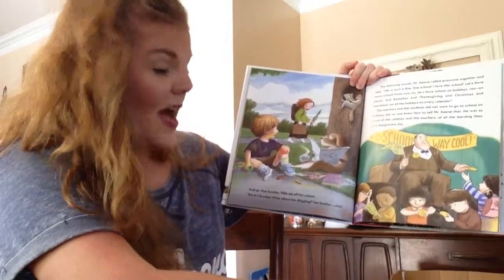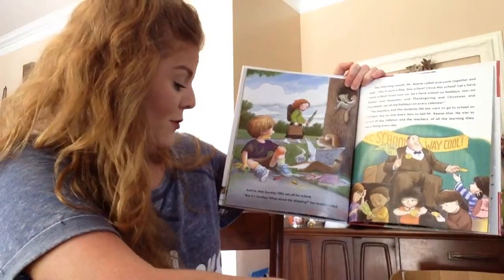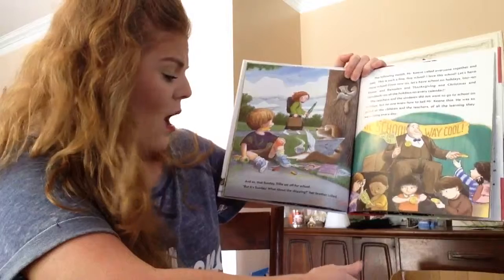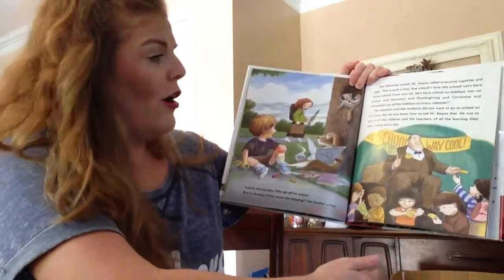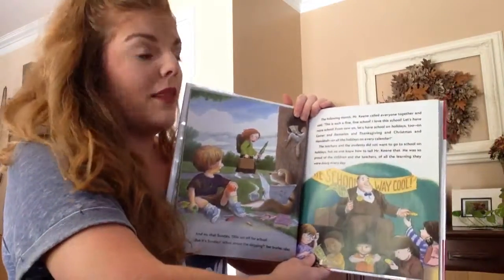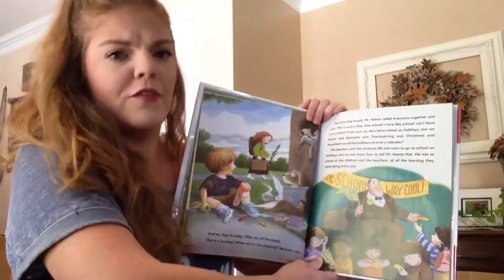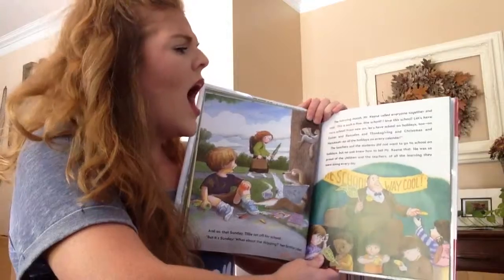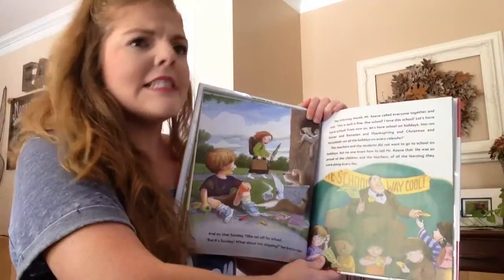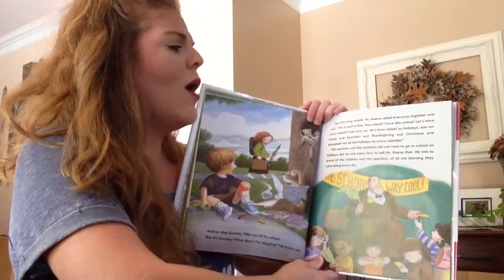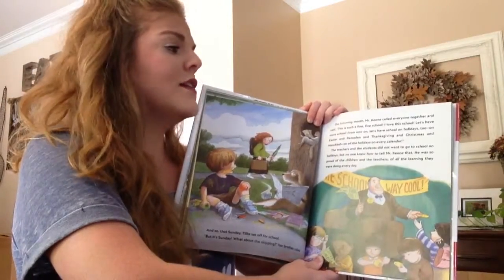And so, that Sunday, Tilly set off for school. "But it's Sunday. What about skipping?" her brother called. The following month, Mr. Keene called everyone together and said, "This is such a fine, fine school. I love this school. Let's have more school. From now on, let's have school on holidays too.